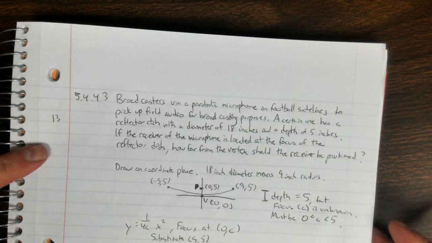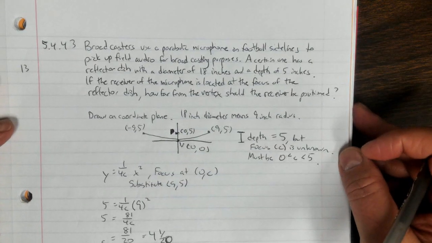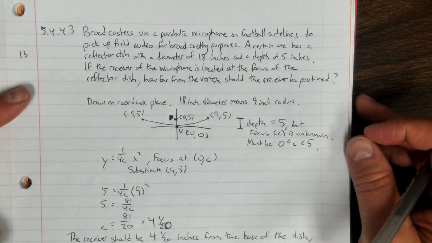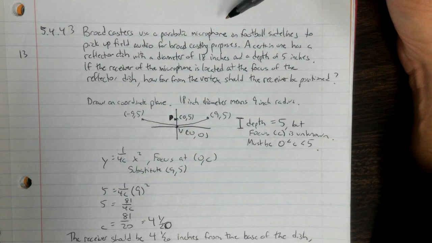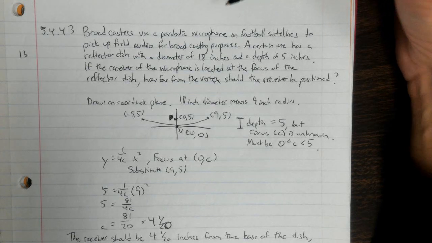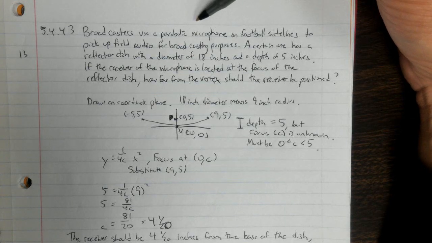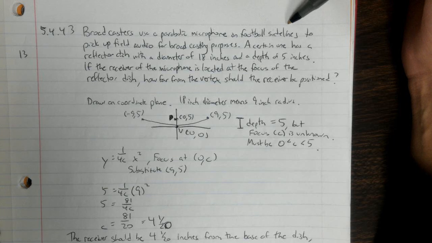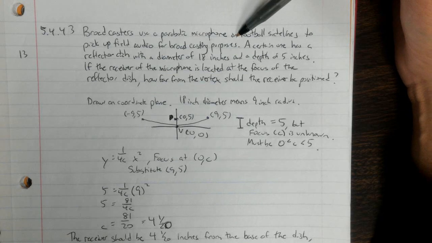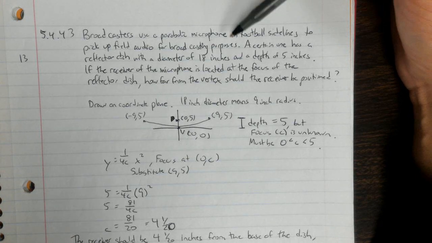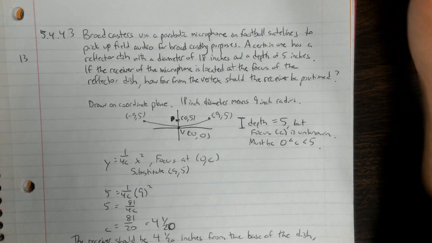All right, the next one. Now this is one of the longer problems as far as words. But again, it shows you how these are used in everyday life. Broadcasters use a parabolic microphone on football sidelines to pick up field audio for broadcasting purposes. Don't know if you've ever seen that, but they really do have that.